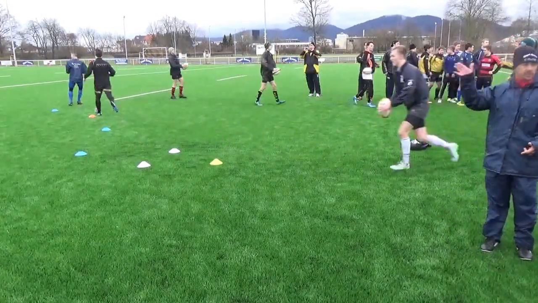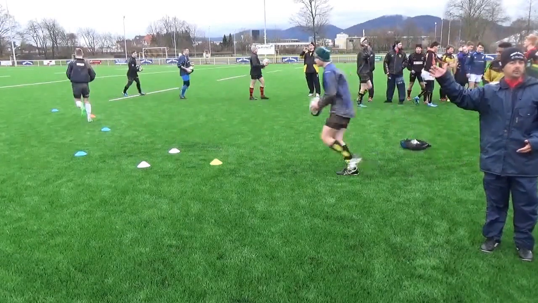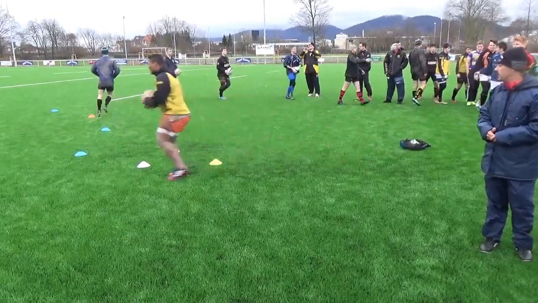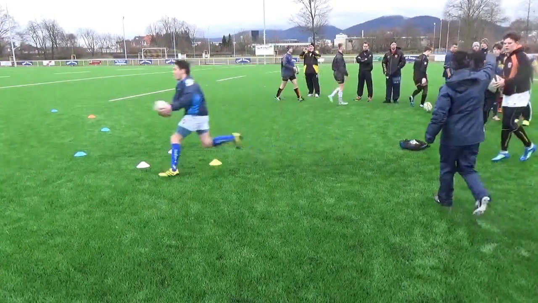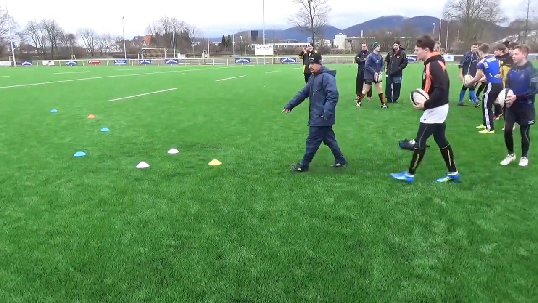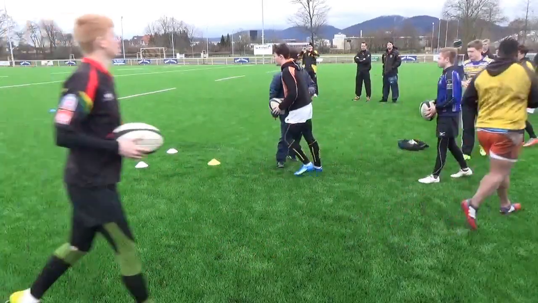Have a look, that guy's just running straight and stepping, so it's very easy to track and make sure that you get a tackle on it. We're going to go the other side now. Right. Start here. Go that side.